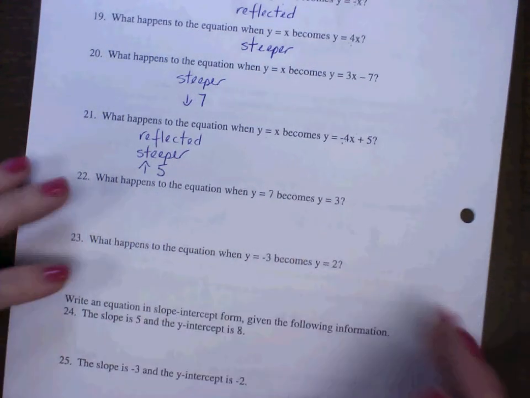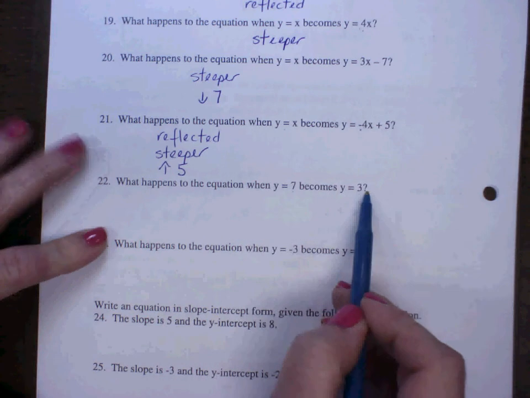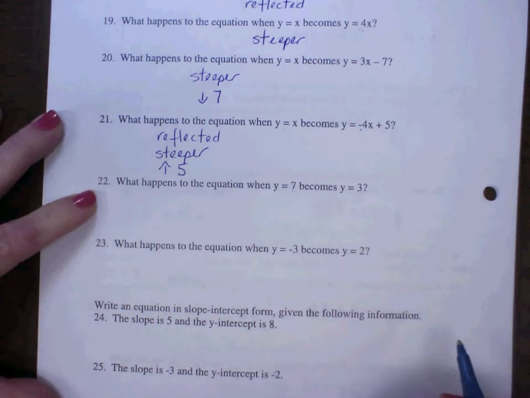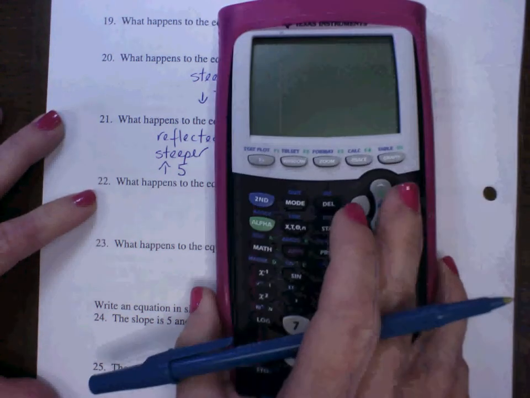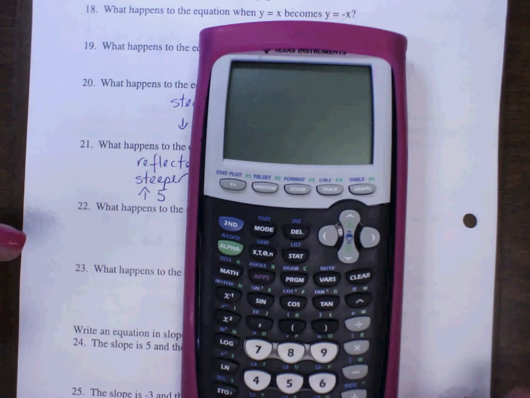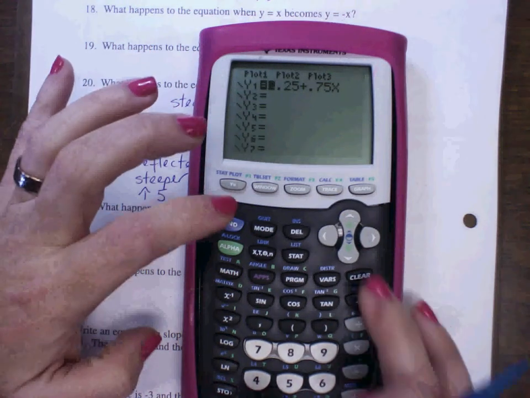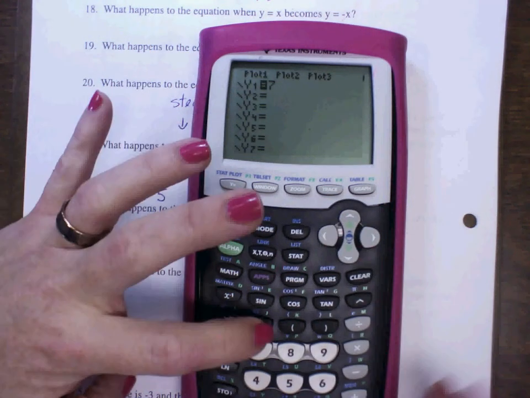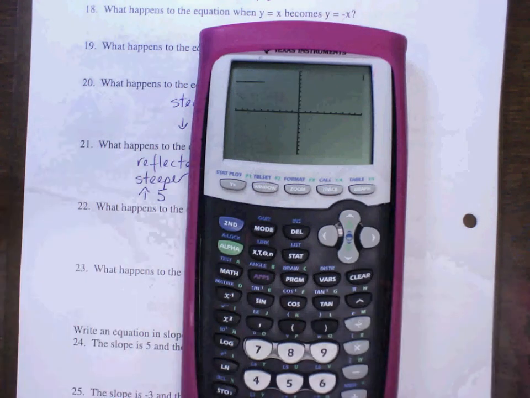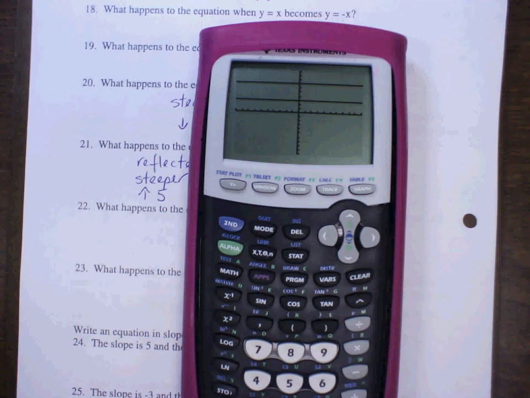What happens to the equation when y equals 7 becomes y equals 3? Can we graph it? Because that's as flat as they come. Let's just graph it. One is y equals 7. The other one is y equals 3. I don't think it can become any flatter than that. You see it?